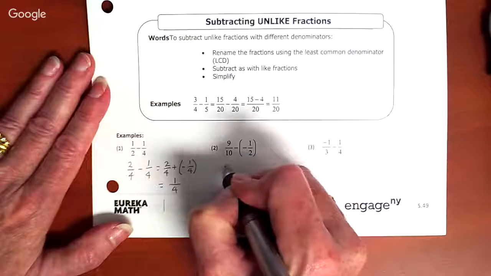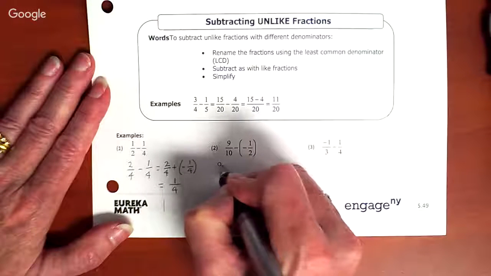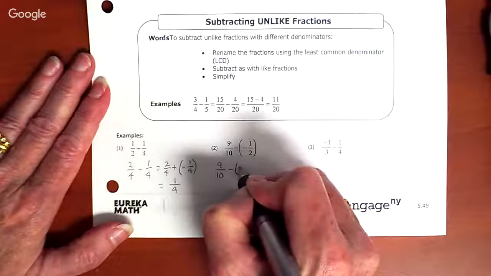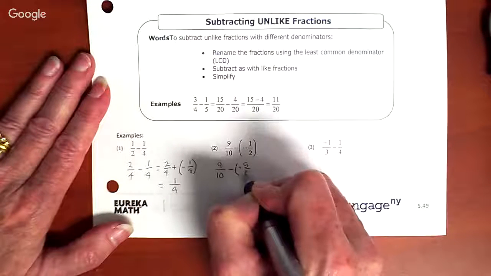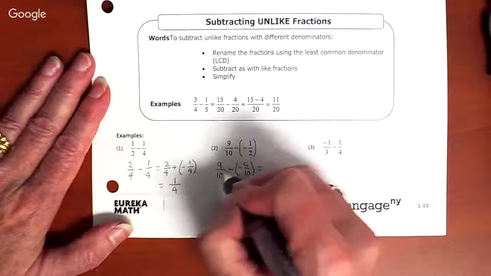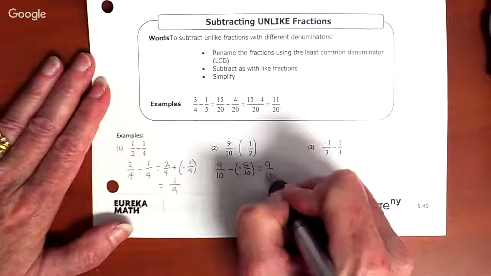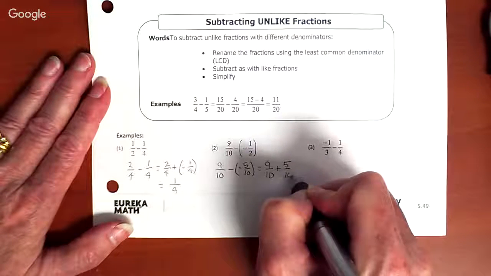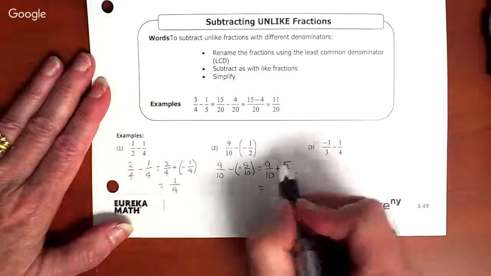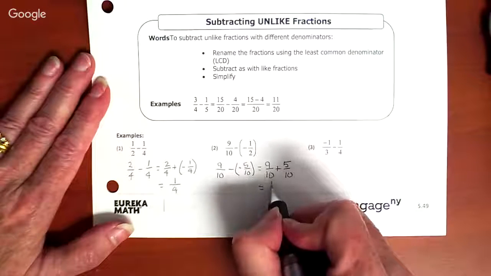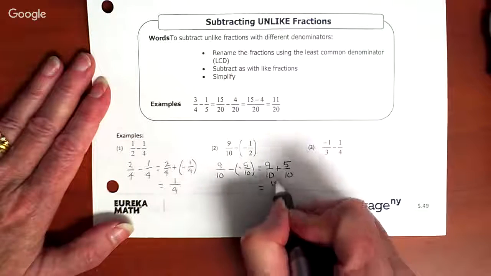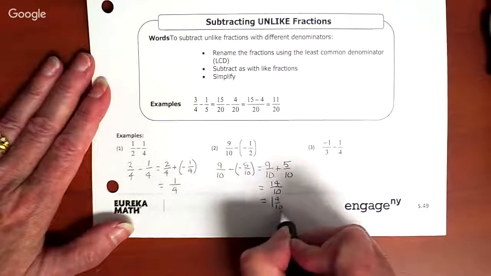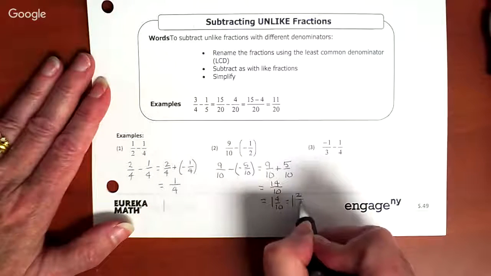Here we have leave. Well, here we need to find our common denominator first. Leave, change, change, and now we're going to add. We have same sign, so we're going to add our numbers. Keep the sign of the larger. So we have 1 4/10, which equals 1 2/5.